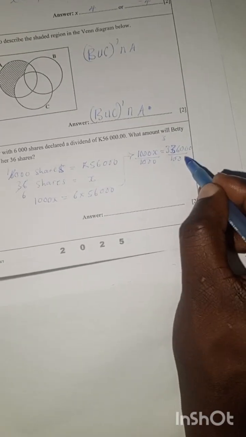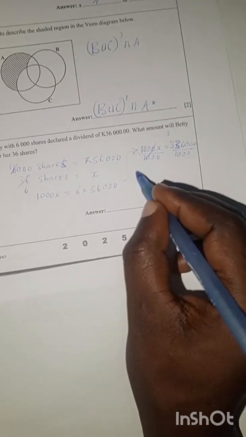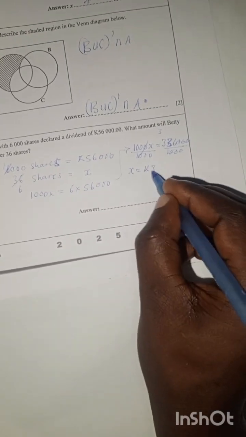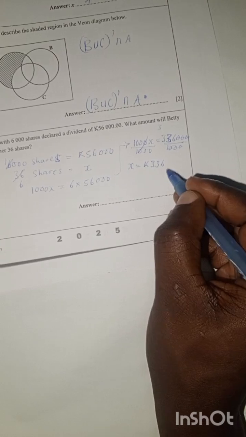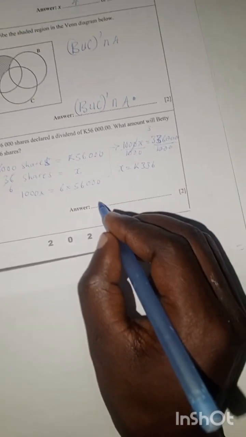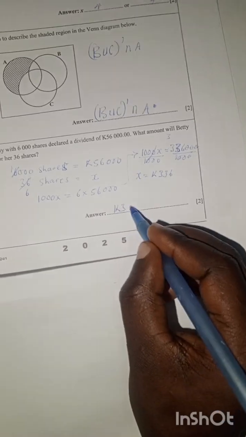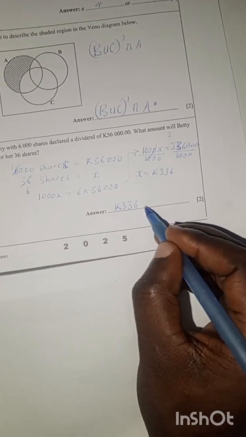Then we can divide by 1,000 on both sides, so x would now give us 336 kwacha, and this is the answer. This is how much Bet will get.